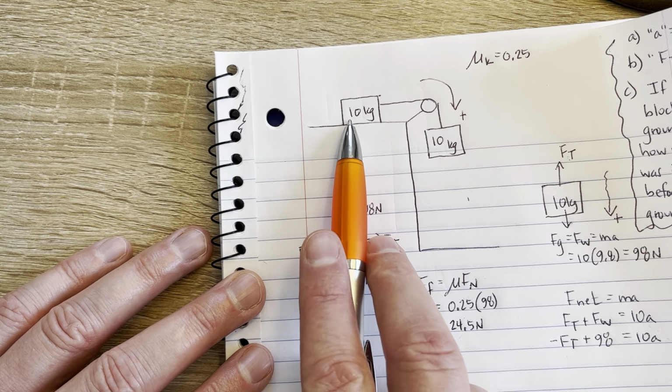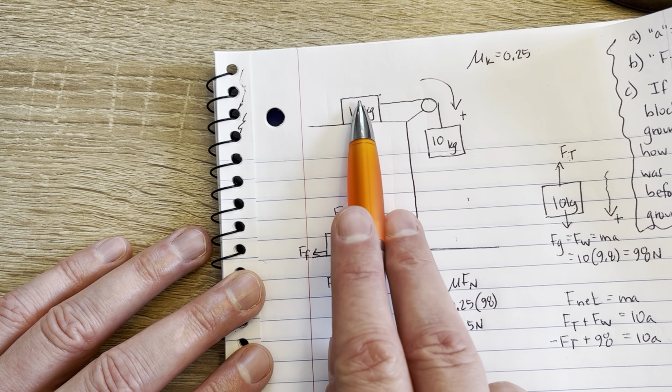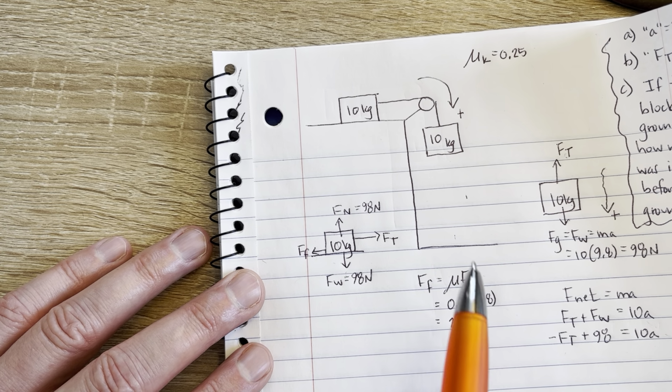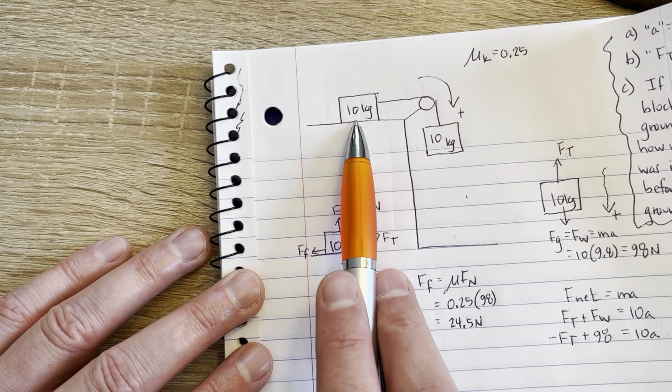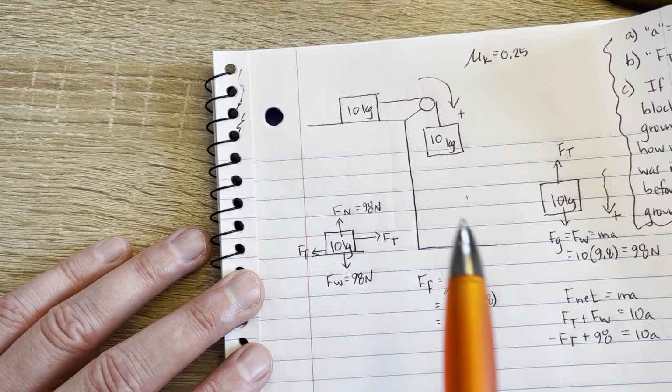And that's ultimately why this pulley system is still going to accelerate, because even though the masses are the same, only about 25% of the weight of this block is going to factor into friction, holding back the hanging block.